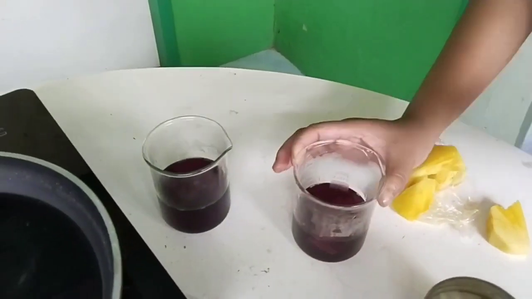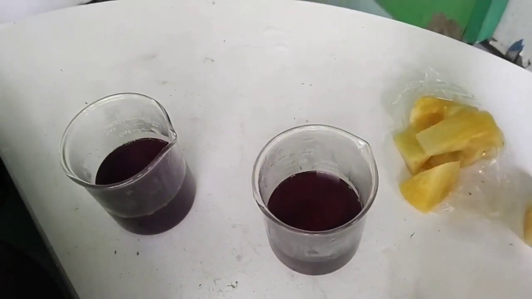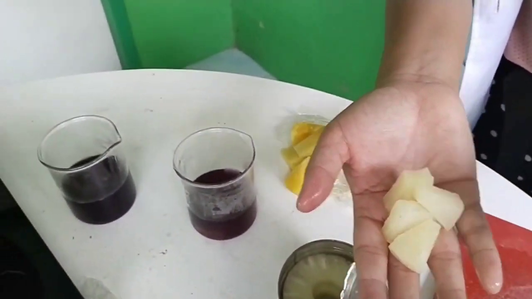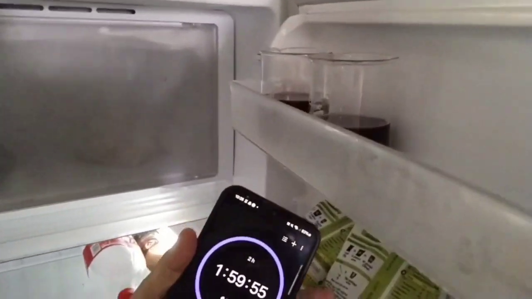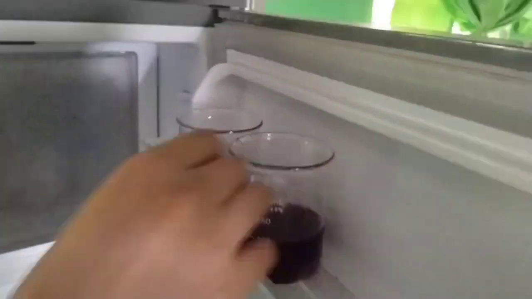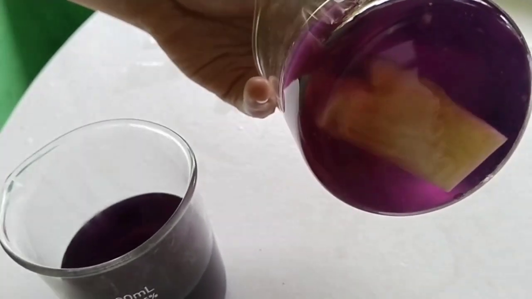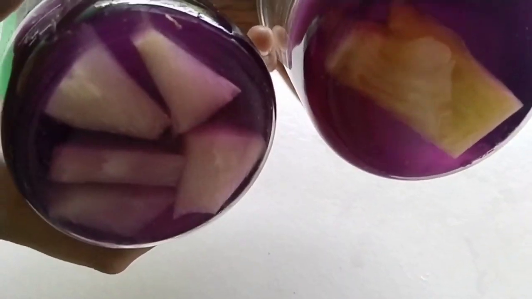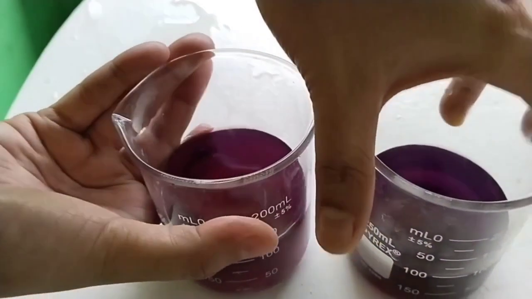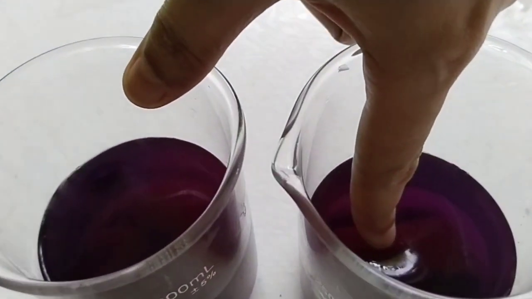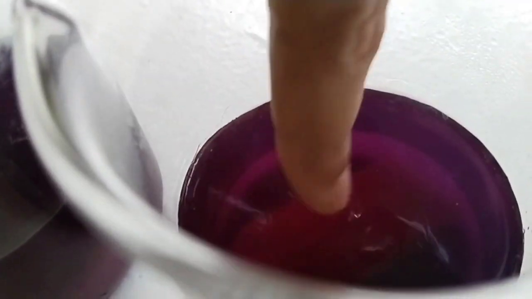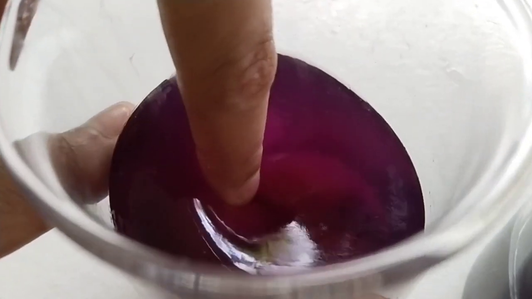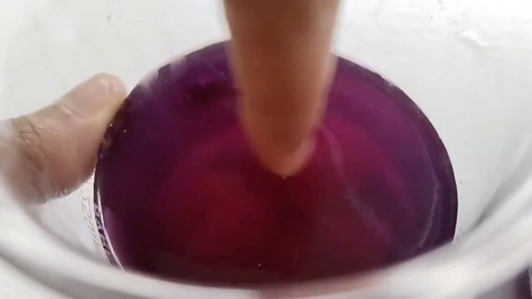Add a small piece of fresh pineapple to one container and a piece of canned pineapple to the other. Place the containers in the fridge to set. After a few hours, check which container has solidified. Fresh pineapple contains bromelain, an enzyme that breaks down proteins, preventing gelatin from setting. However, canned pineapple lacks active bromelain because the heat from canning deactivates the enzyme.